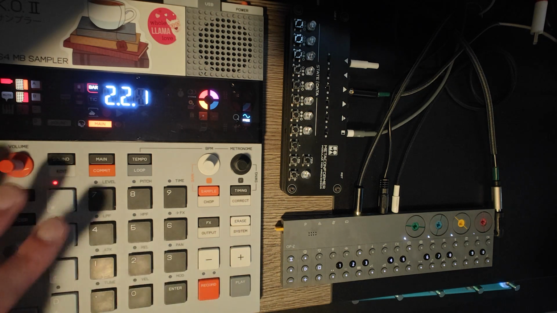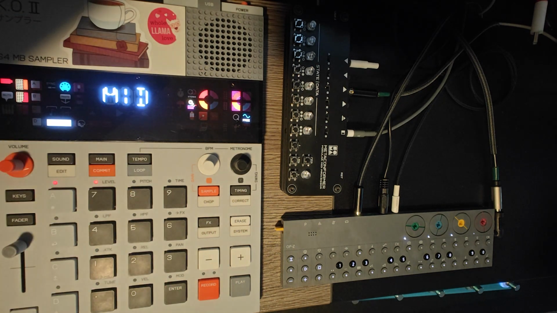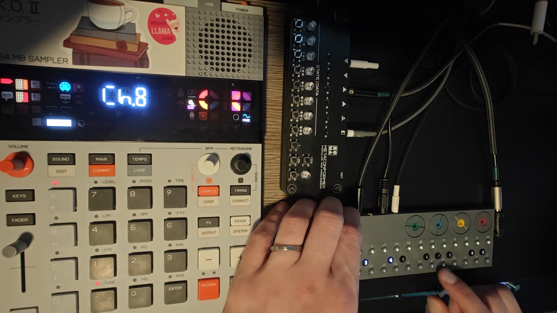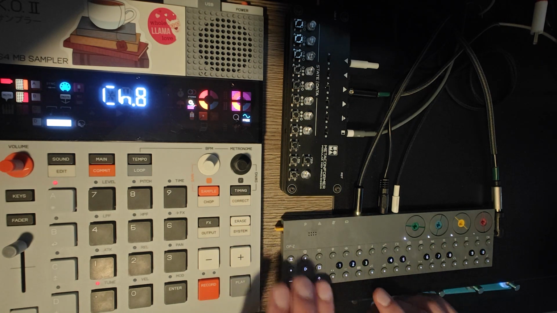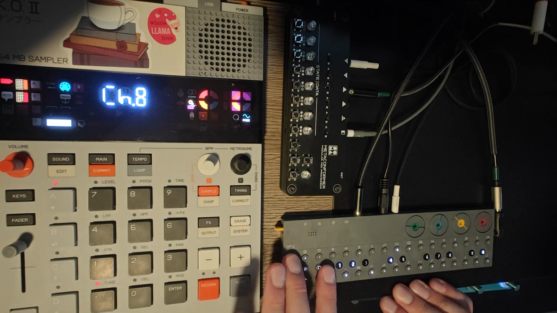So the next step in making this a little bit more complicated is going back to Sound Edit mode. And now I'm going to enable MIDI echo and program change, because I'm going to make the simplex play this chord progression instead.